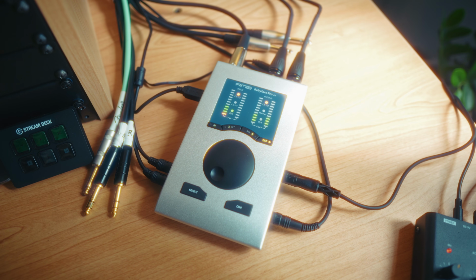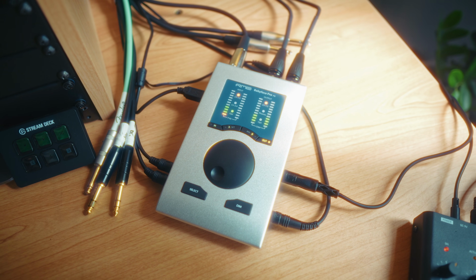Now let's talk about DSP, because all three of these interfaces give you the ability to utilize effects powered by the interface itself to varying degrees, of course. I'll go ahead and get it out of the way that the RME's DSP feature isn't quite at the level of the other two interfaces.